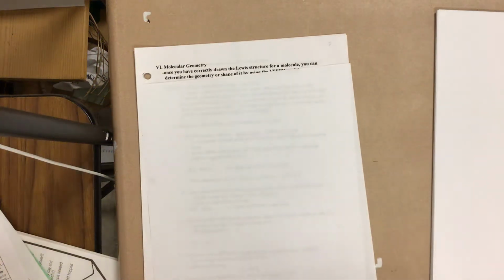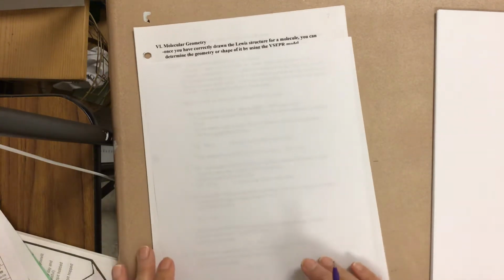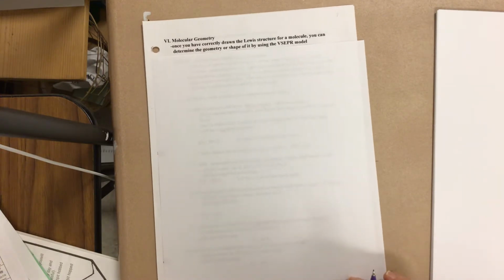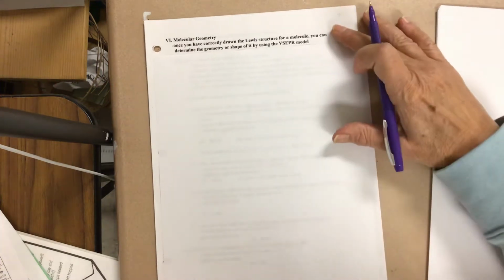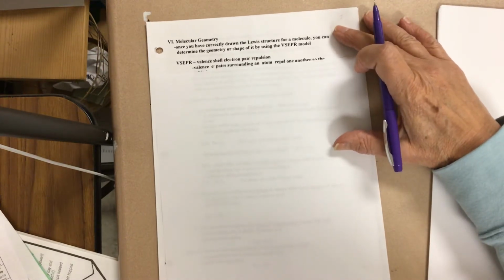Okay, today in chemistry we're going to do molecular geometry. You might want to have your periodic table out in front of you. Once you have correctly drawn the Lewis structure for a molecule, you can determine the geometry or shape using something called the VSEPR model. VSEPR stands for valence shell electron pair repulsion.